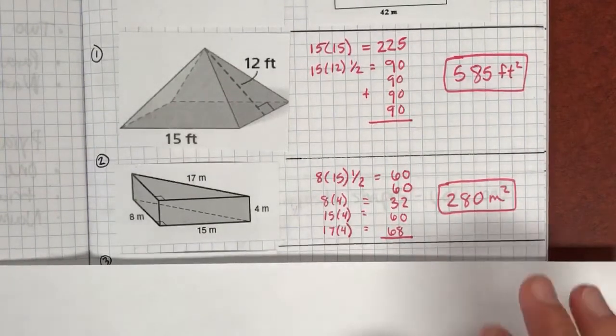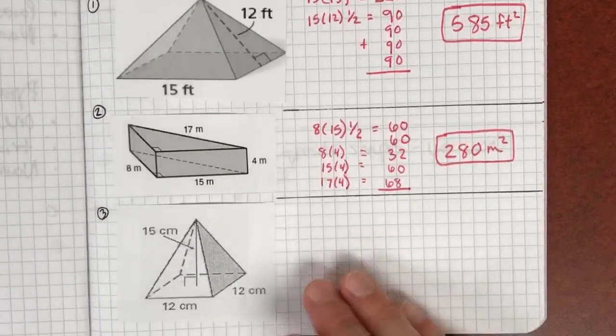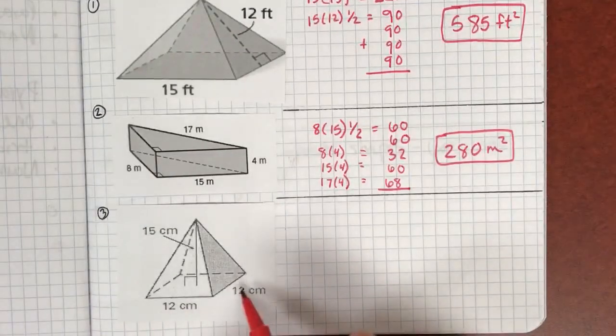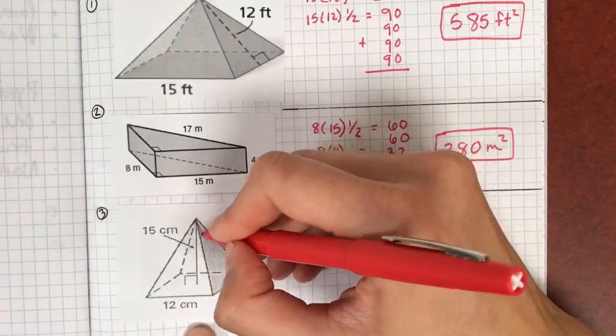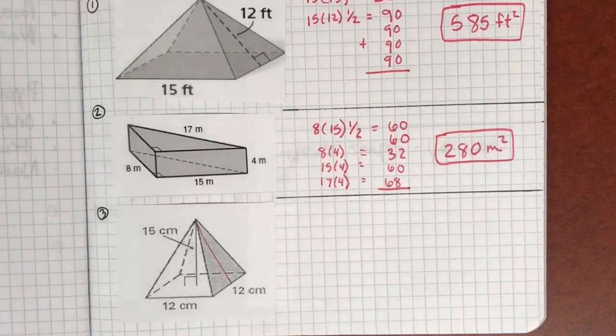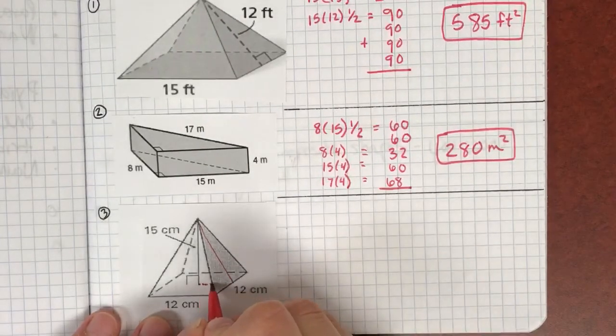All right, for our last example of this type, it's a little more difficult. We have our base, we have the height of the pyramid, but we actually need to find that height, and so we're going to have to do a little bit of Pythagorean theorem.